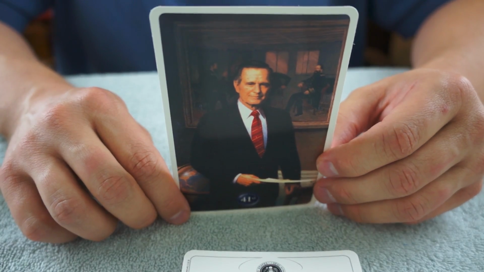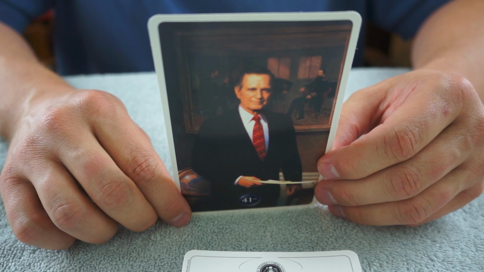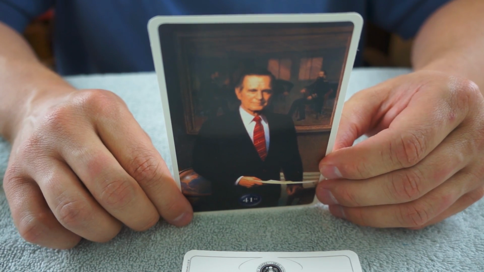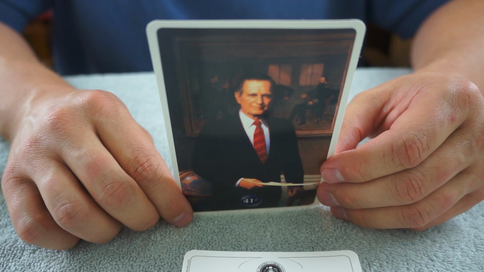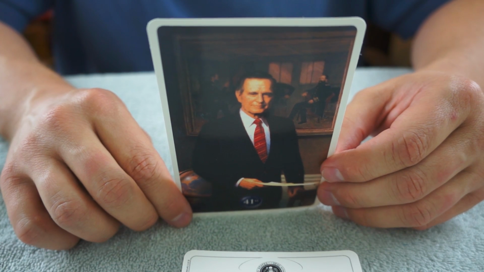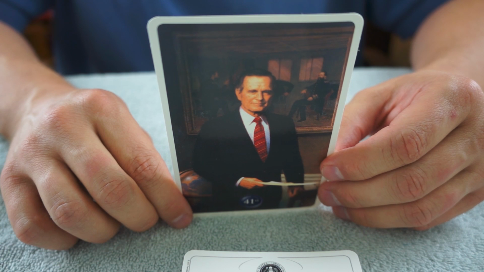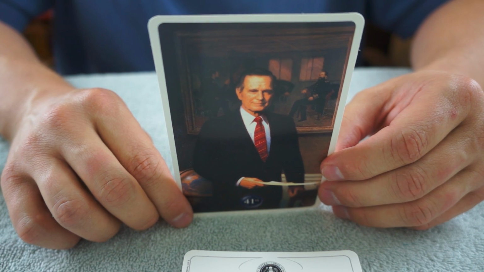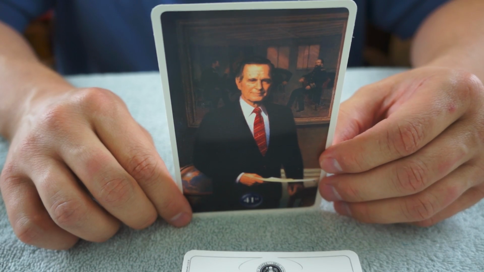After him came George Herbert Walker Bush, the 41st president, from 1989 to 1993, and his nickname was simply 41. He is still living, and his wife's name is Barbara Pierce Bush. He was the father of the 43rd president, U.S. ambassador to the United Nations, director of the CIA, and he was president during the collapse of the Soviet Union.